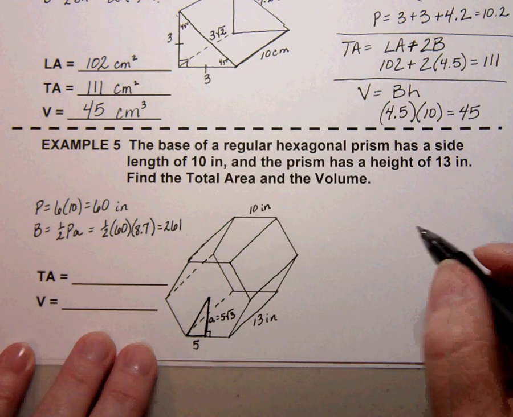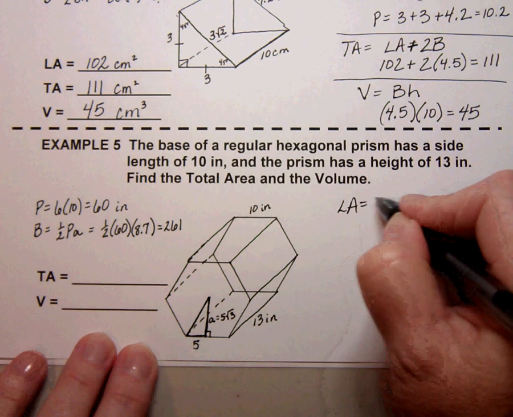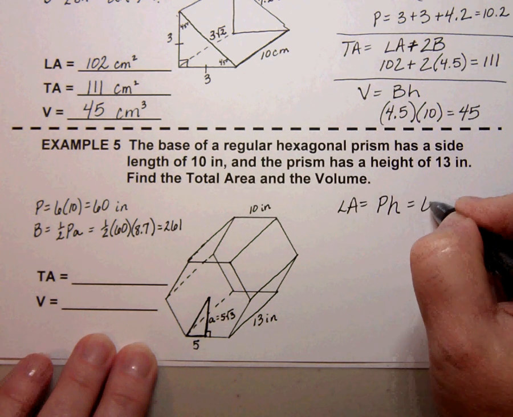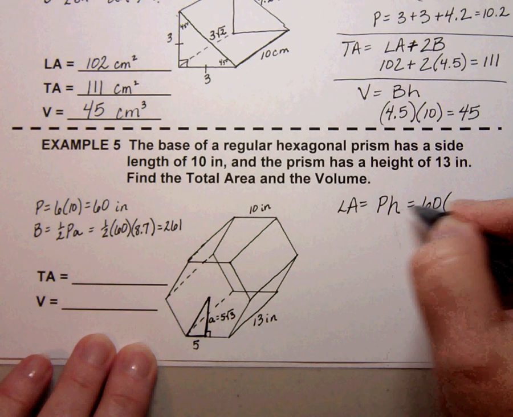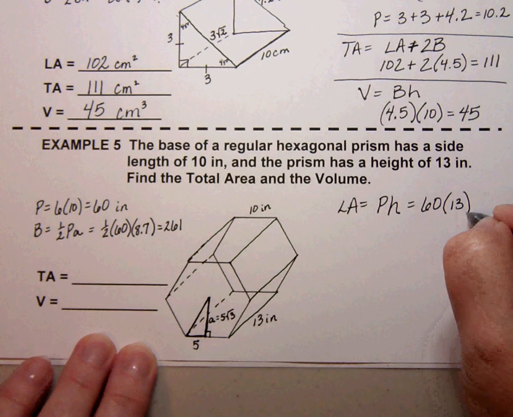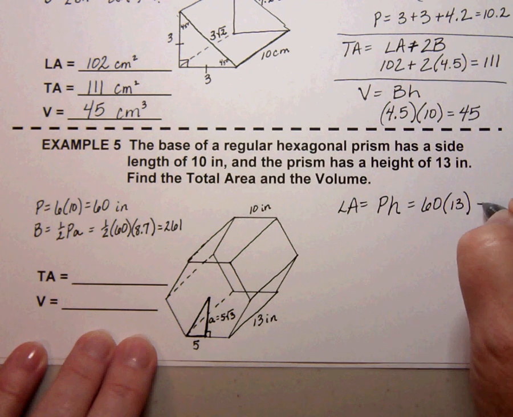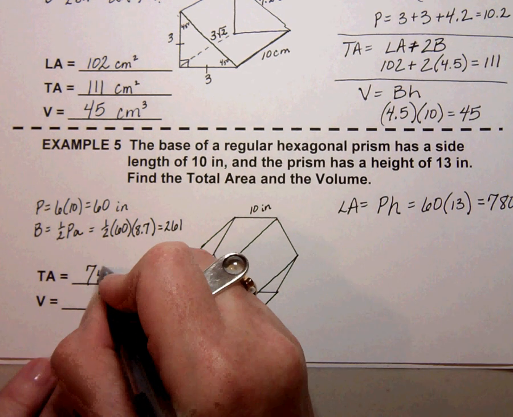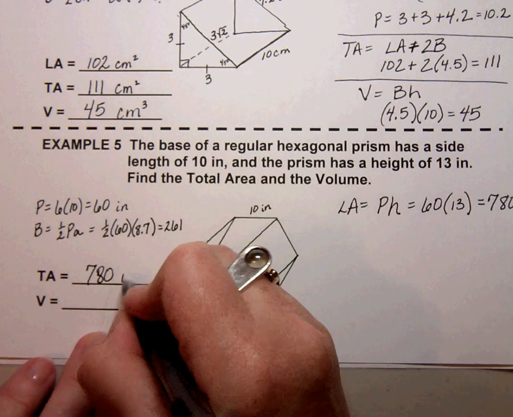Okay, let's do the lateral area. The lateral area is the perimeter times the height. Now the perimeter we just did is 60. The height, the h always means the height of the prism, so that's 60 times 13. That would be 780 square inches.